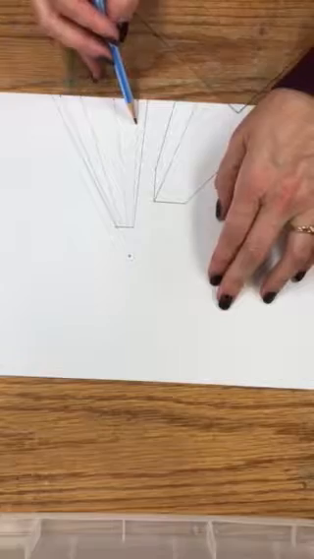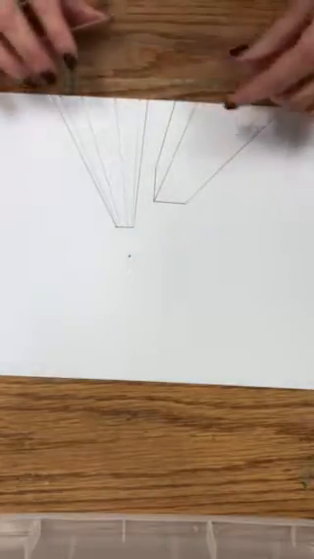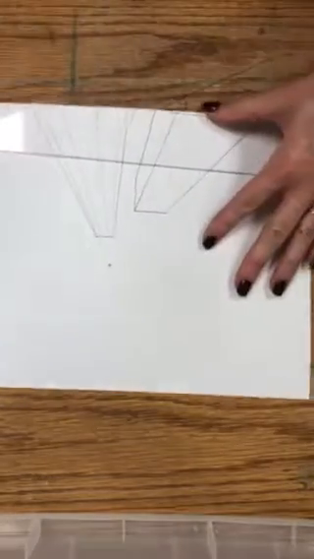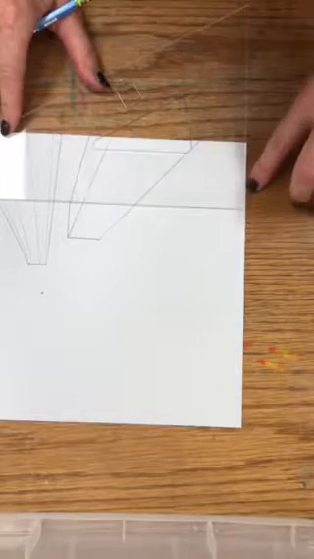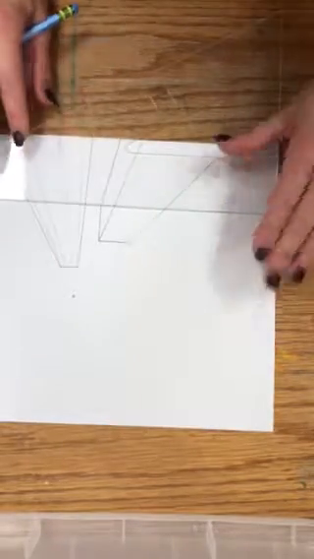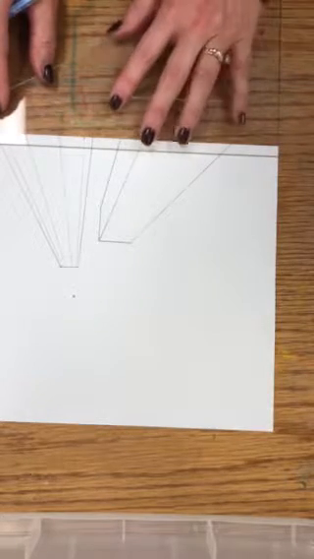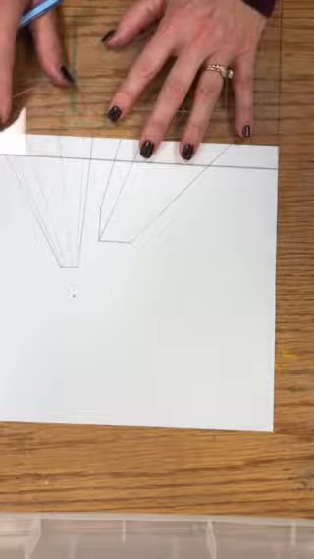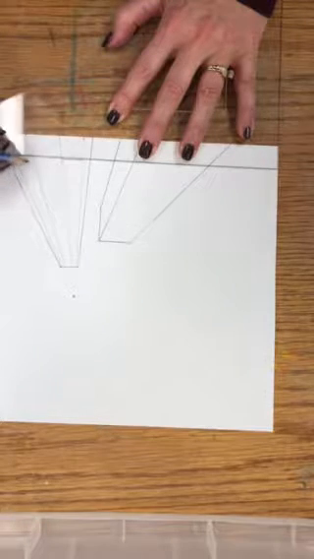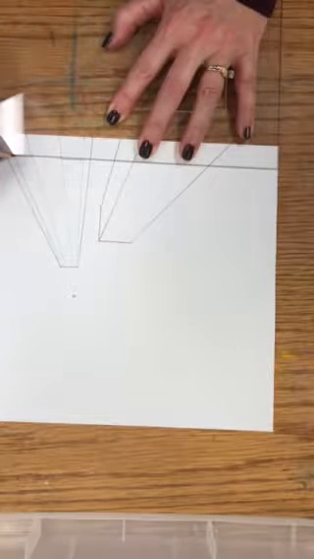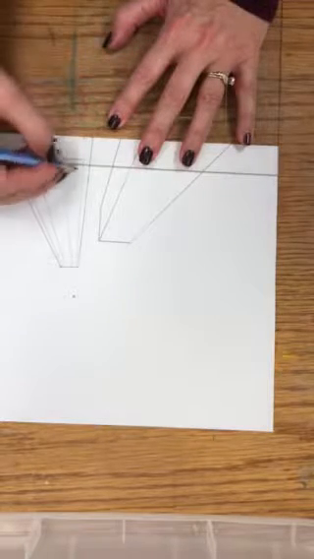Okay, so now you're going to want to do the top edge of the windows and the bottom edges of each window. For this, you're going to want to make sure that the edge of your triangle is flush with the edge of your paper this way, so that you know your windows are all going to be lined up with the edge of the page and be parallel with the edge of the page. And the windows that are closer to you at the bottom are going to be a little taller, and as they go farther away, they will get smaller and narrower.